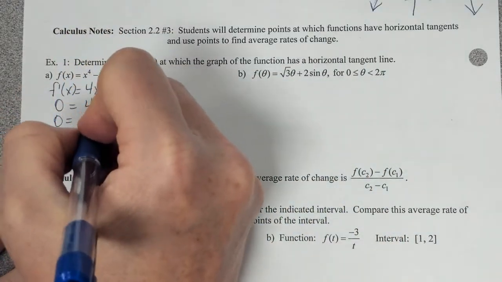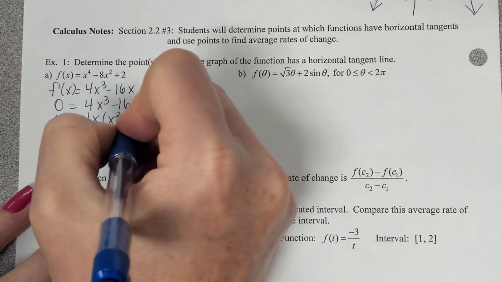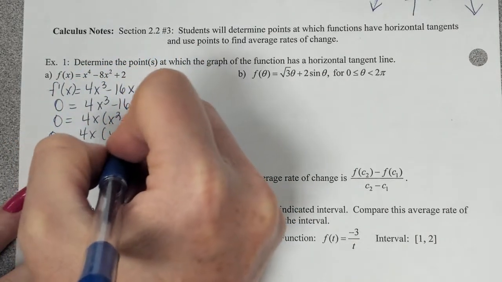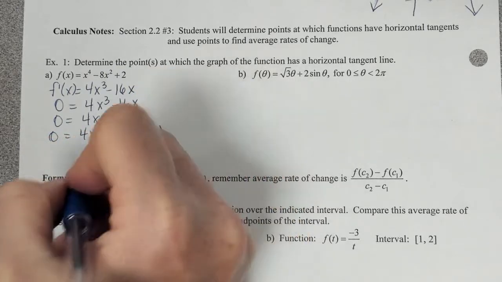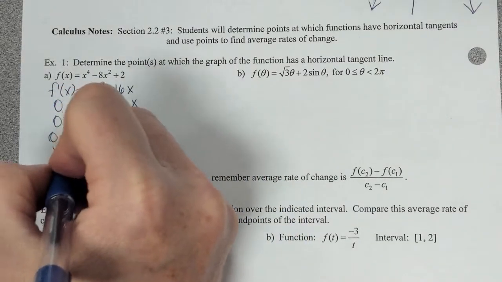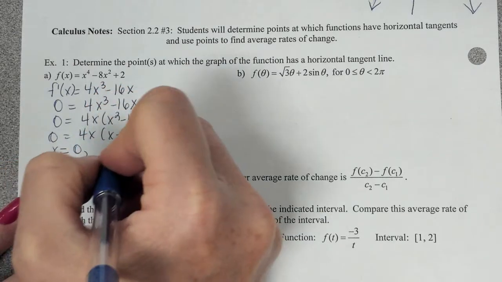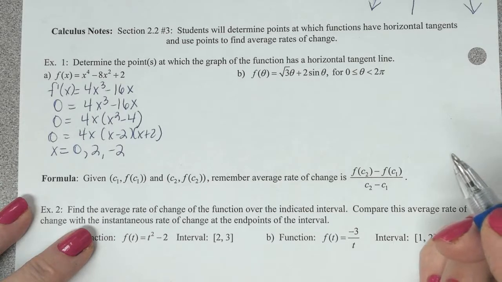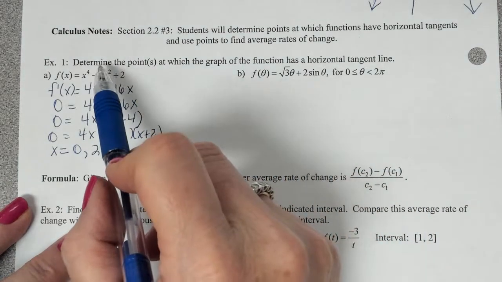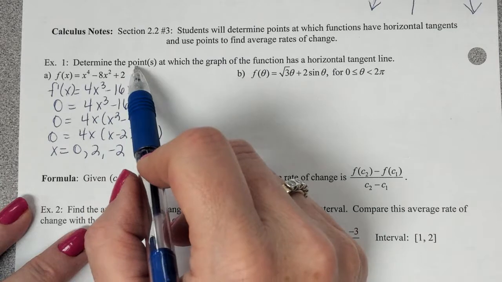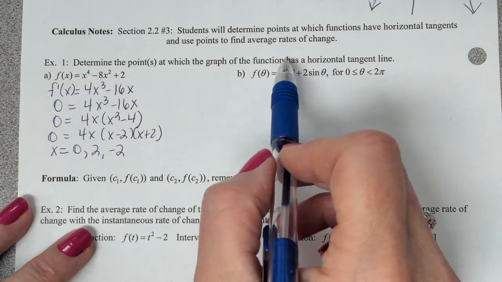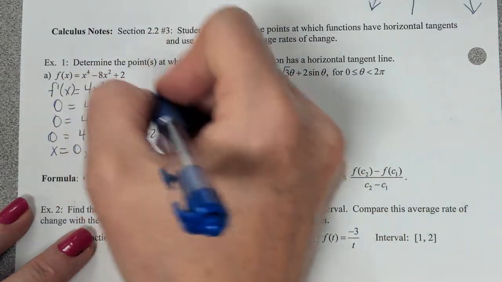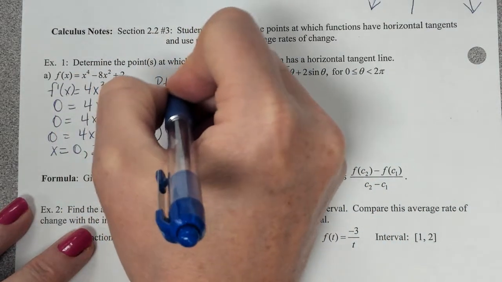So we just keep factoring. Keep going. And so we can see here that the x's that are going to give us 0 are going to be 0, 2, and negative 2. So those are the x coordinates. The question, though, says determine the points at which the graph of the function has a horizontal tangent line. So I know the points are going to be the following.